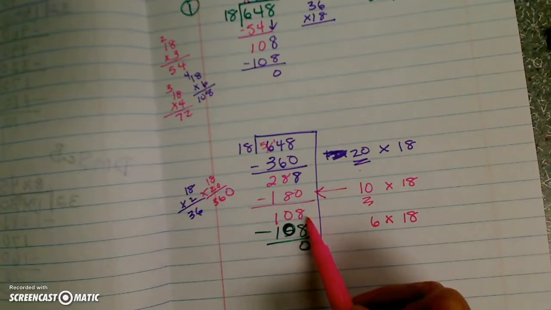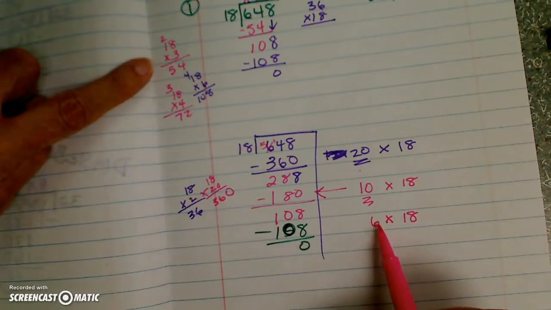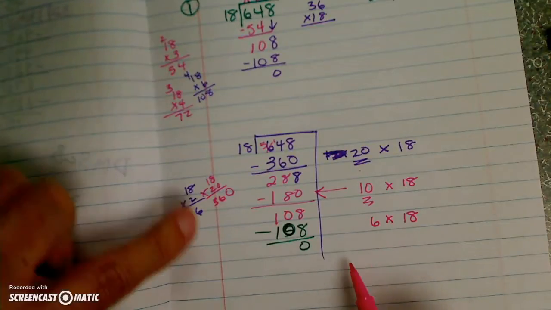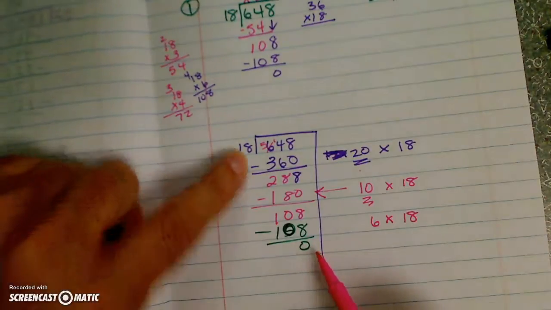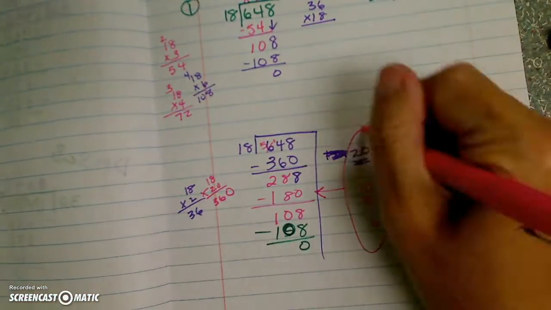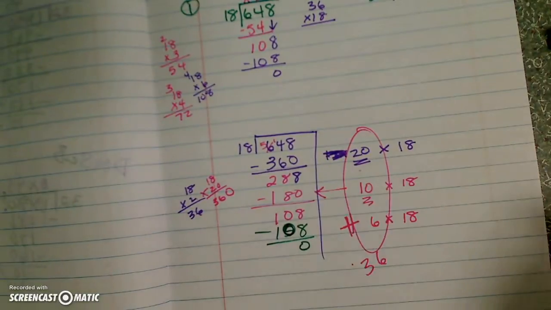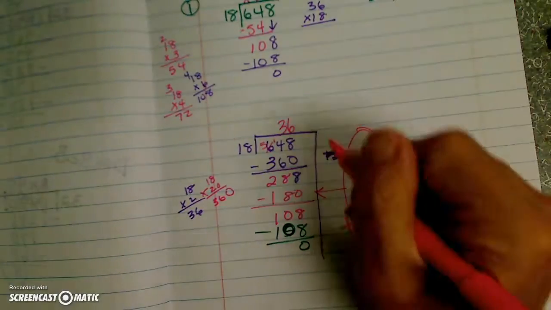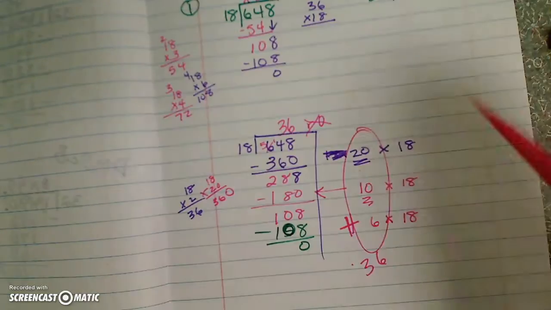I get 108. Then I was like, well, just for my scratch work above, if not, I could try 3. You know, as many. I can break this down as much as I need to, until my remainder was smaller than what I was dividing by. Your remainder has to be smaller than what you're dividing by. And then I add all this up, and I would get 36. Okay, so 36 goes on top, and my remainder is 0. Remainder 0, which I don't even need to write. Again, check it by multiplying.